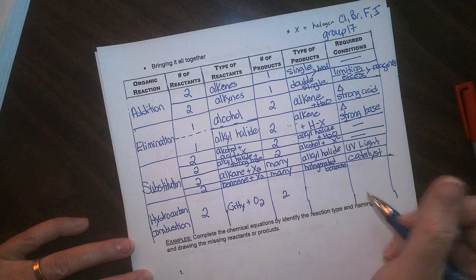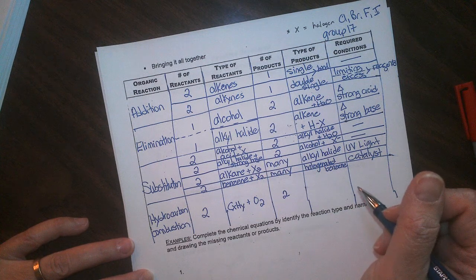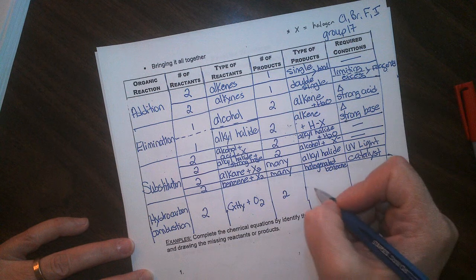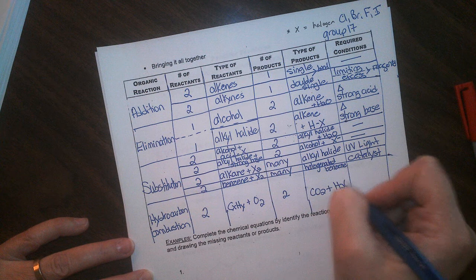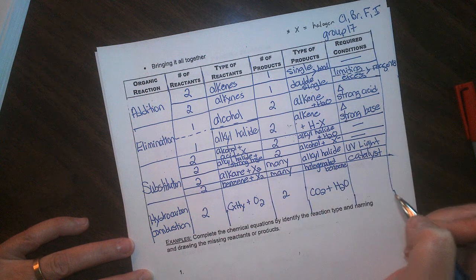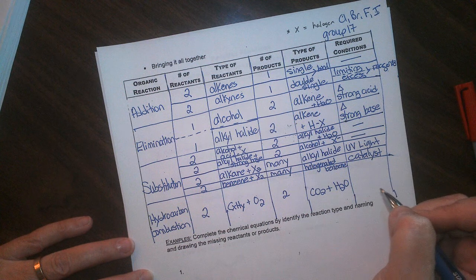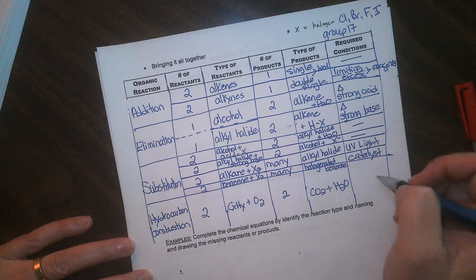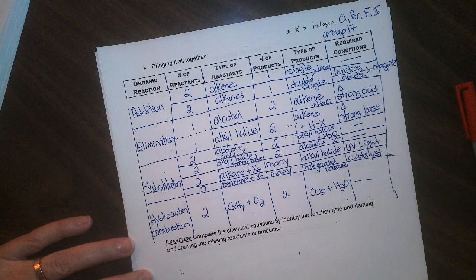How many products do you get? No. 2 very specific products when you do a combustion reaction. It depends if it's open or closed, if they're gas or they're liquids. Do we need anything? Not heat. Generates heat. Okay?